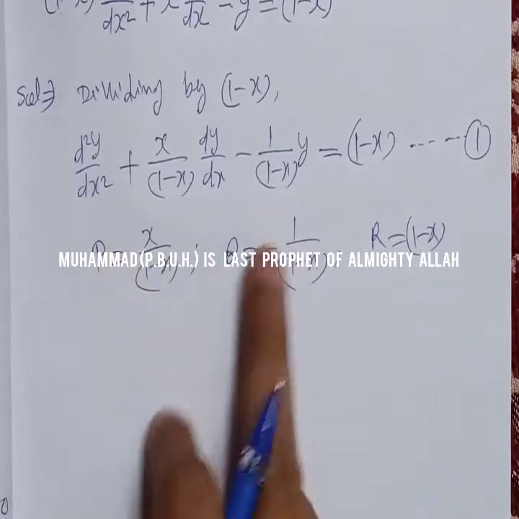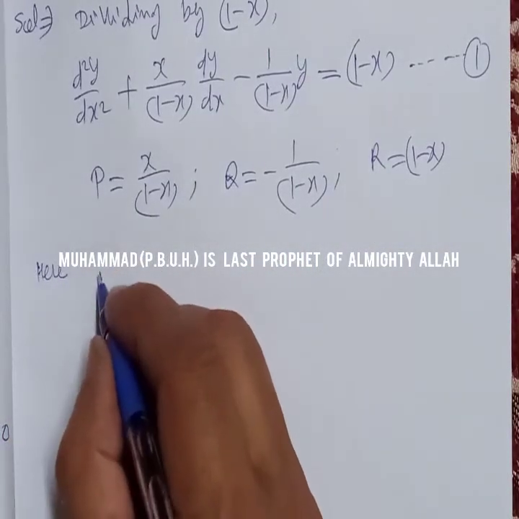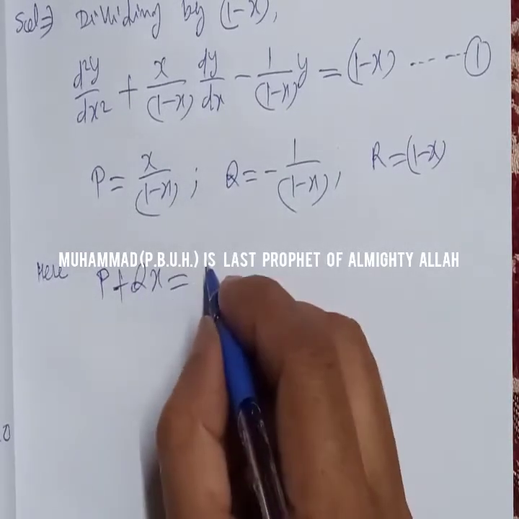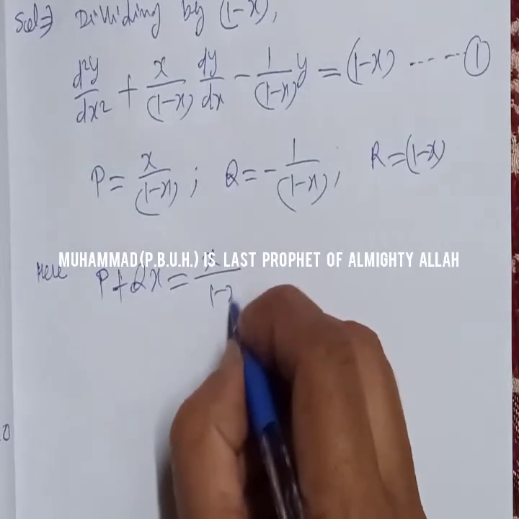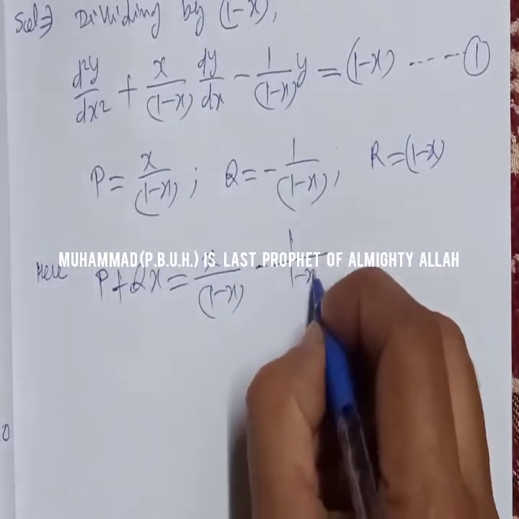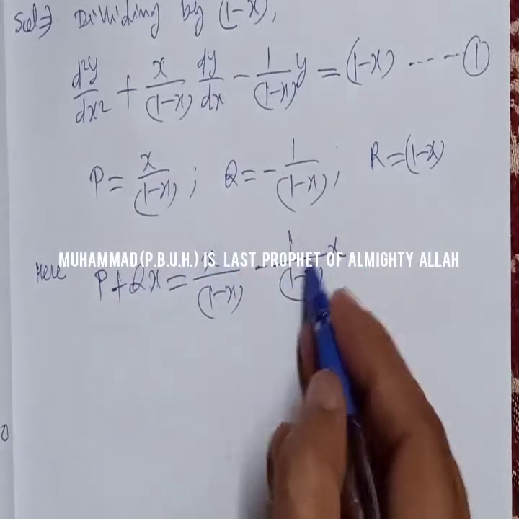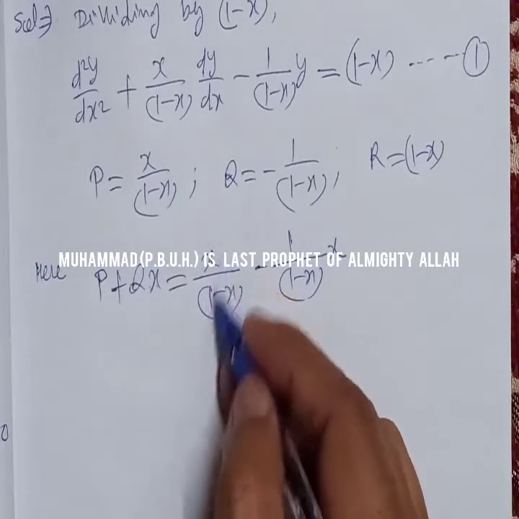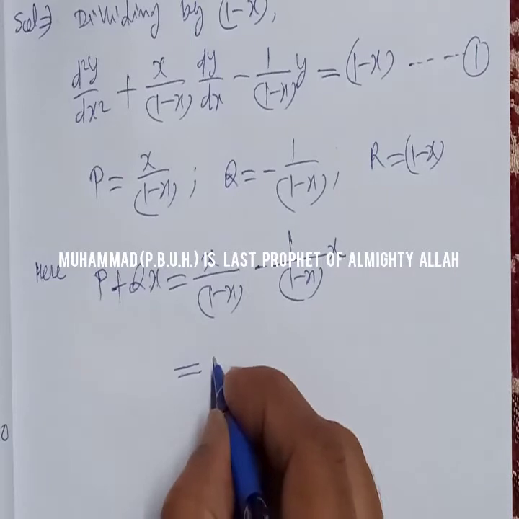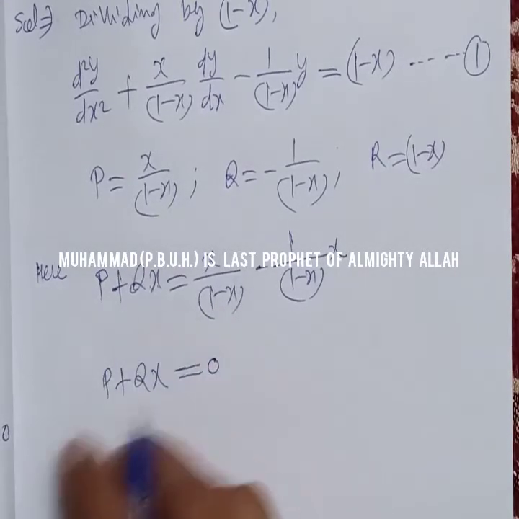Clearly, on seeing these two, we see that p plus qx is equal to x upon 1 minus x square, plus minus 1 upon 1 minus x square multiplied by x. These are equal but with different signs, so they cancel out. The result is 0, so p plus qx is equal to 0.